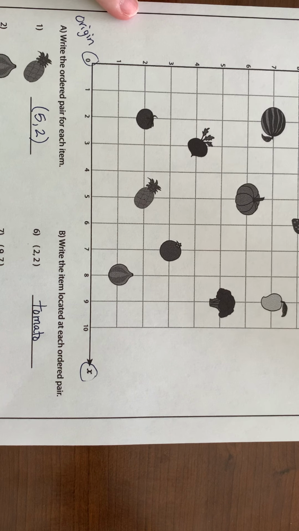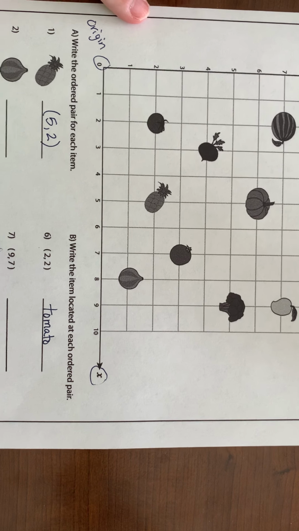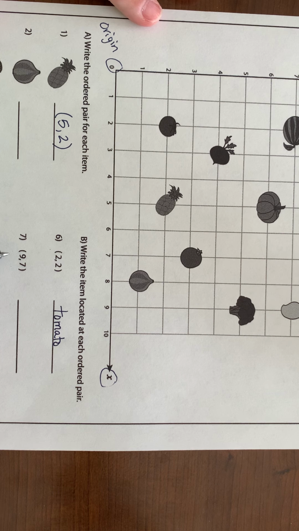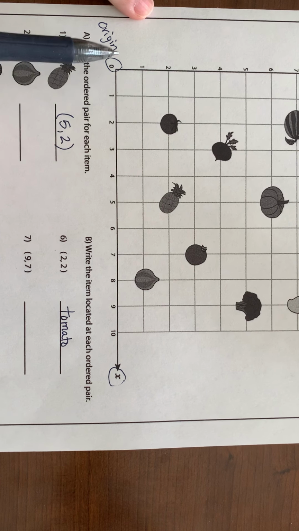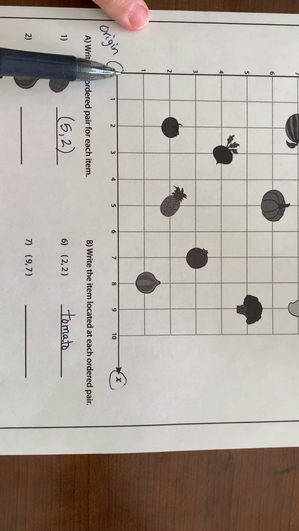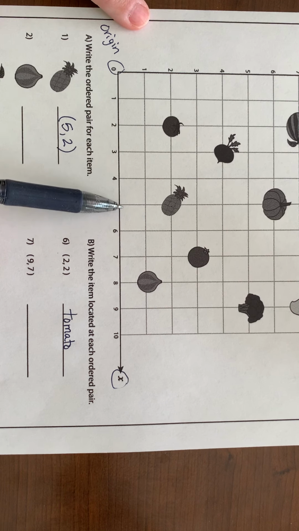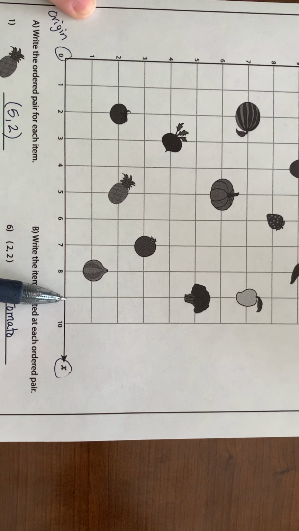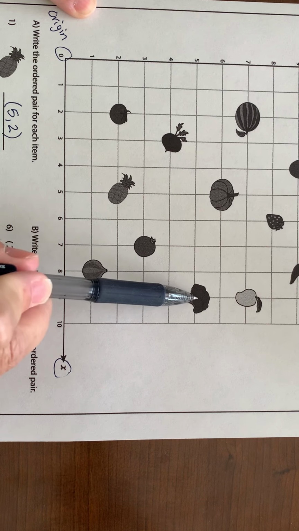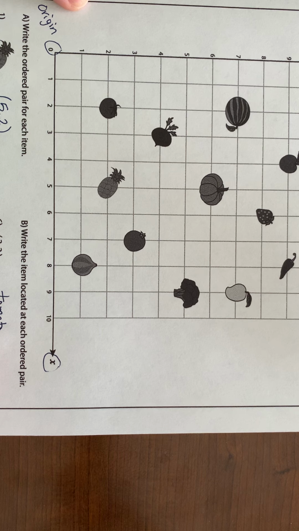Okay, now let's try another one here. What happens if I go to 9, 7? This is telling me to count over 9 and then count up 7. So I'm going to start at my origin. I'm always starting at my home, counting over 9. 1, 2, 3, 4, 5, 6, 7, 8, 9. Now it's telling me to count up 7. 1, 2, 3, 4, 5, 6, 7. I think that might be a pear. So I'm going to put the word pear here.